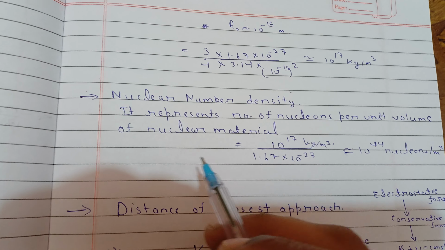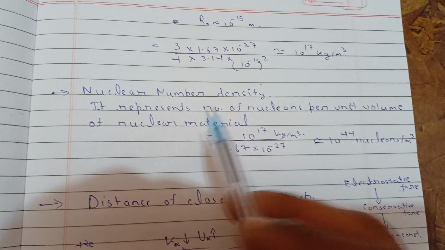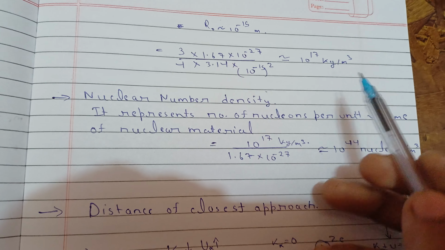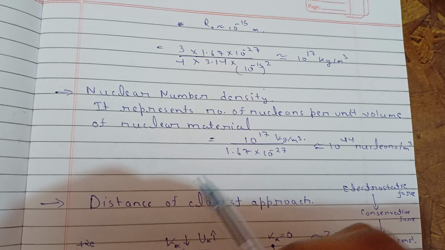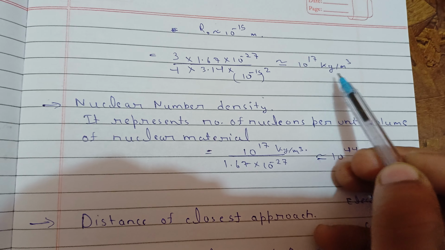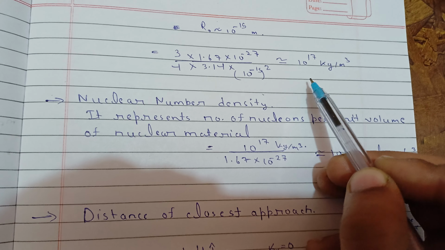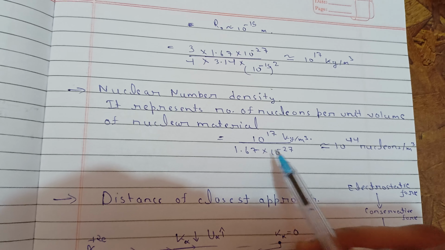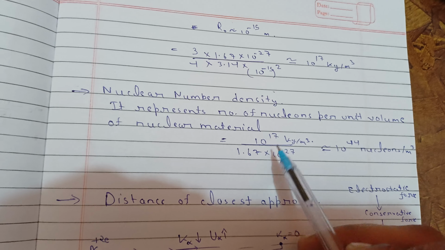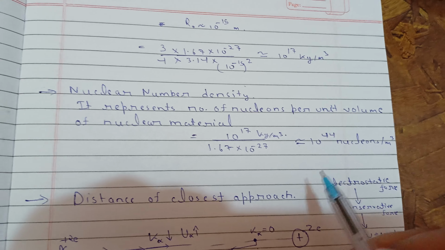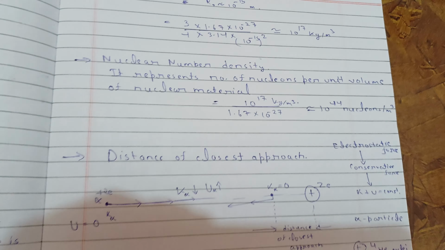Next is nuclear number density. That is nothing but the number of nucleons that 1 meter cube can contain; this is called the nuclear number density. You know there is 10 to the 17 kilogram in 1 meter cube. So if you divide it by the mass of one nucleon, you will get the number of nucleons per meter cube. The mass of one nucleon is 1.67 times 10 to the minus 27 kilogram, and density divided by this will give you 10 to the 44 nucleons per meter cube. So this is nothing but the nuclear number density.